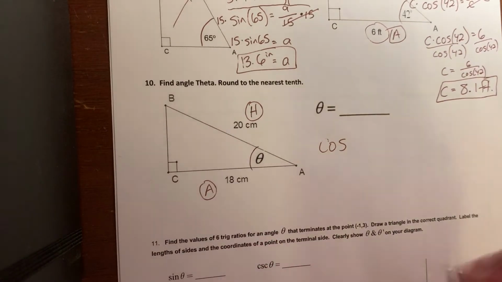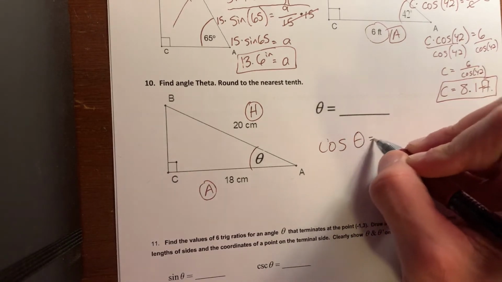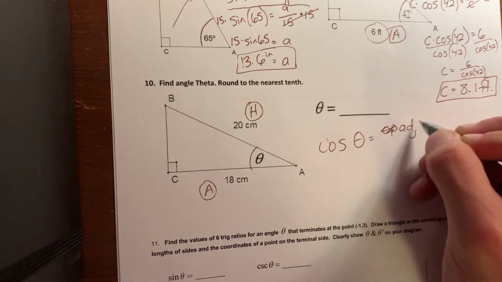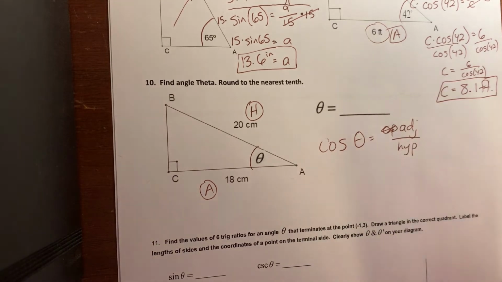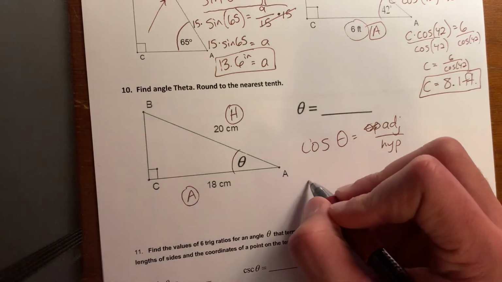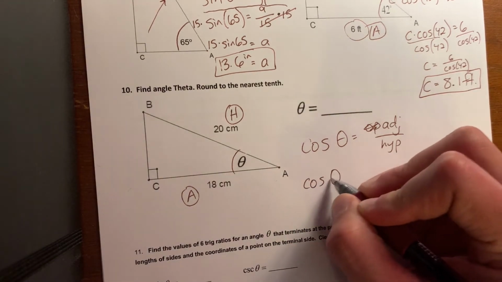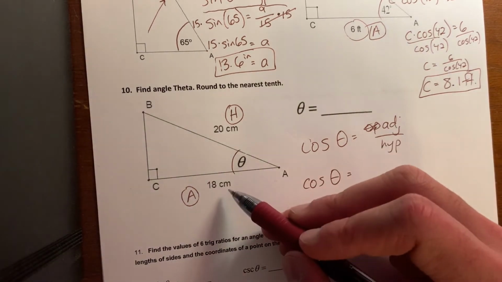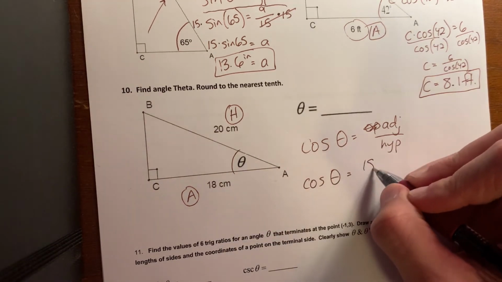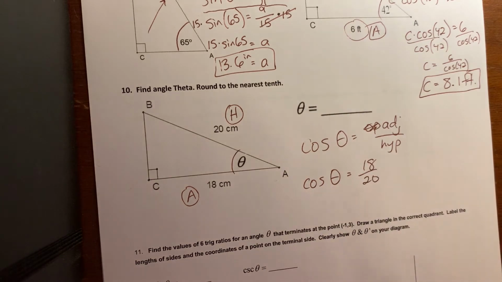Okay, so cosine theta, set up my default equation: adjacent over hypotenuse. And then from here, I substitute in what I know. So cosine, I don't know my angle, so that's going to stay theta, but I know my adjacent side's 18, and I know my hypotenuse is 20, so 18 over 20.